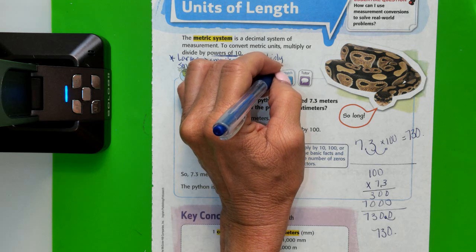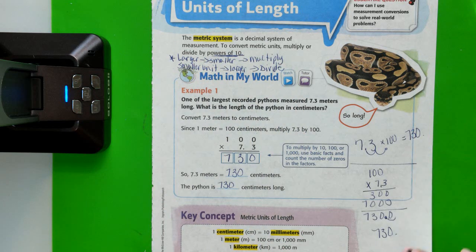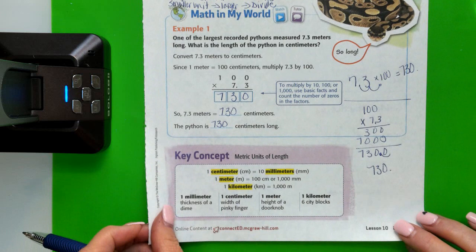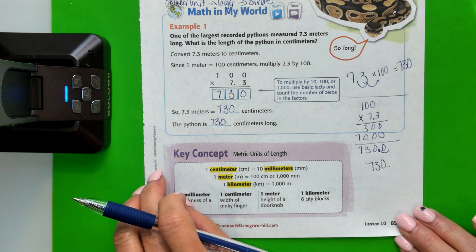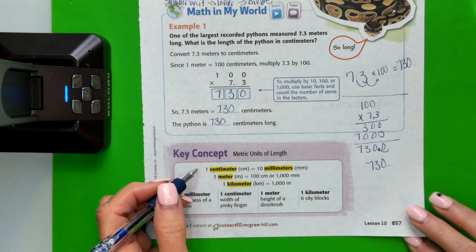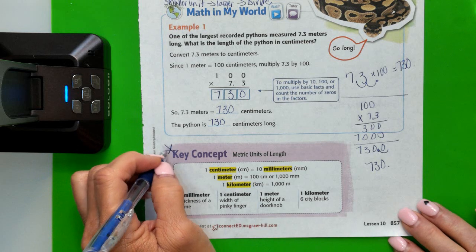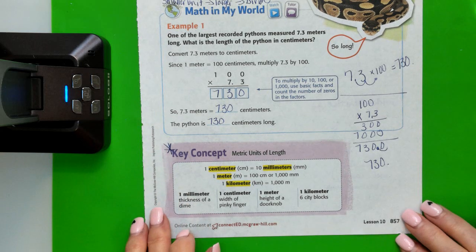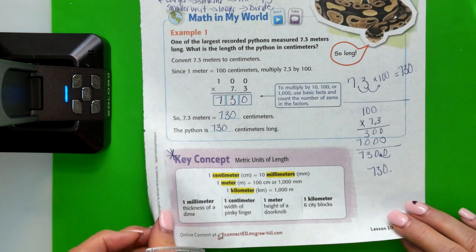And if I were you, I would write this down. I would also tab this page. I know I've said it before, but especially when it comes to our measurement units, it's just a lot to remember. So if you can tab those pages, you can quickly flip right there.